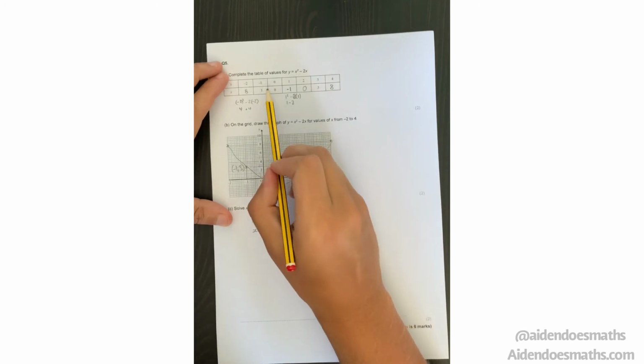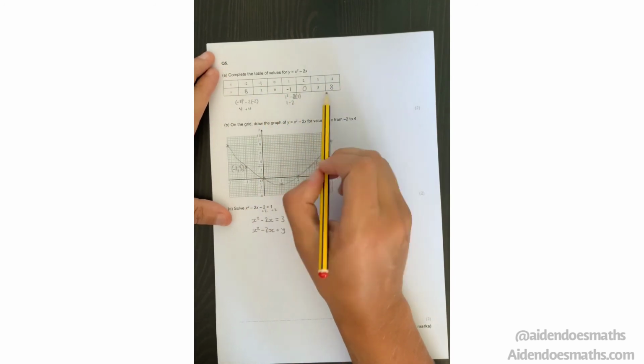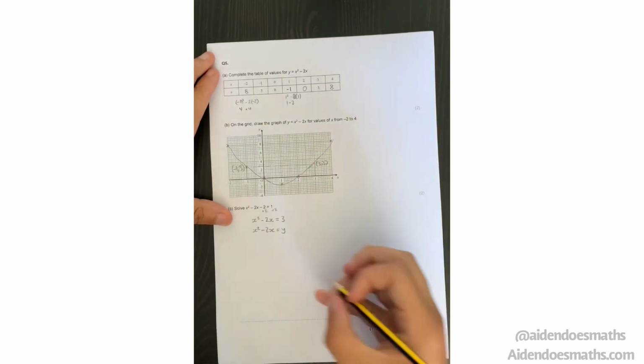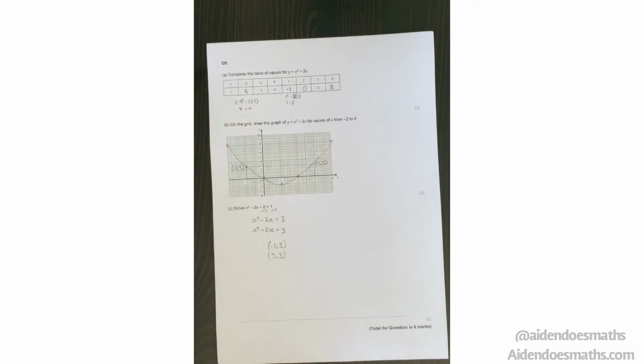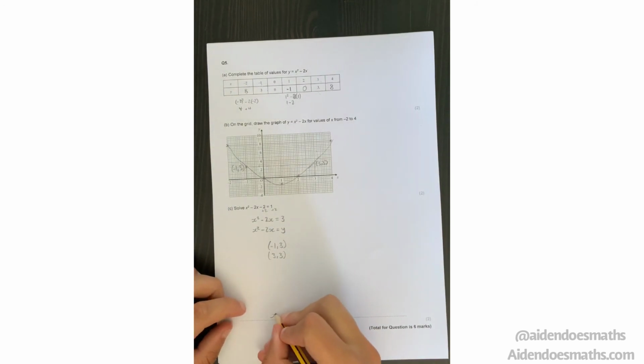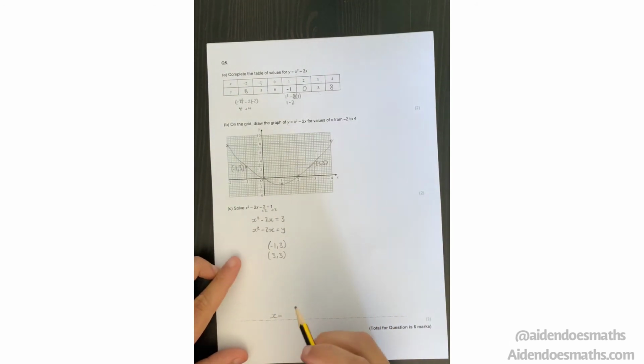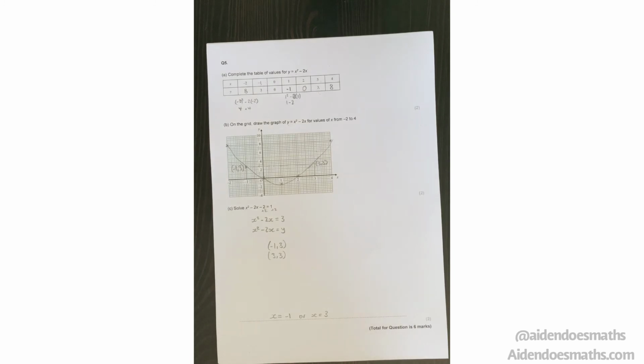We can see that from our table of values here as well. y equals 3, x is minus 1. y equals 3, x is 3. So our solutions then, x equals minus 1 or x equals 3.